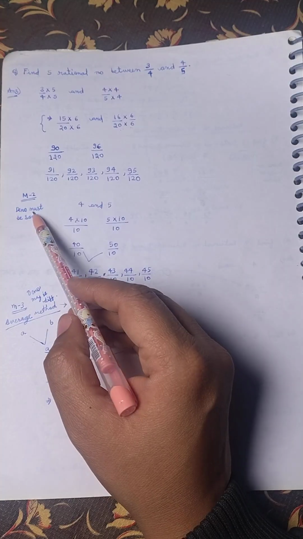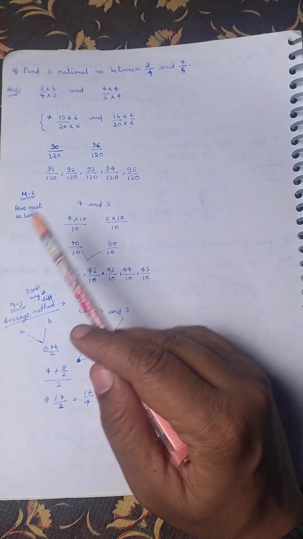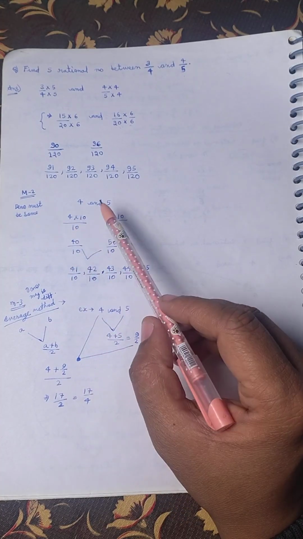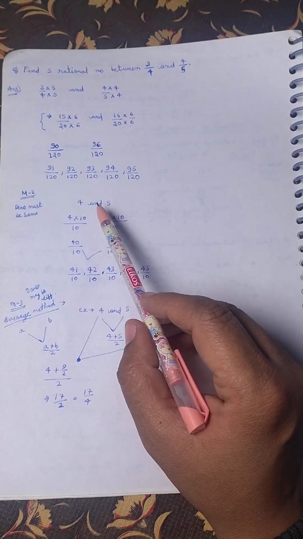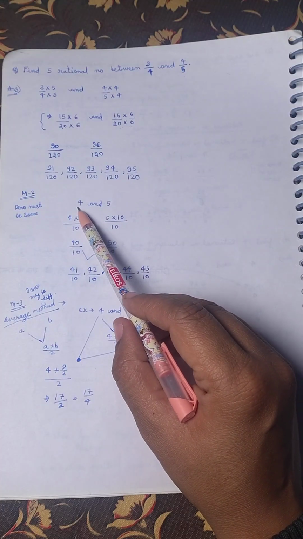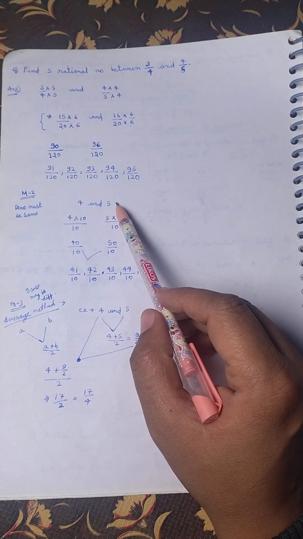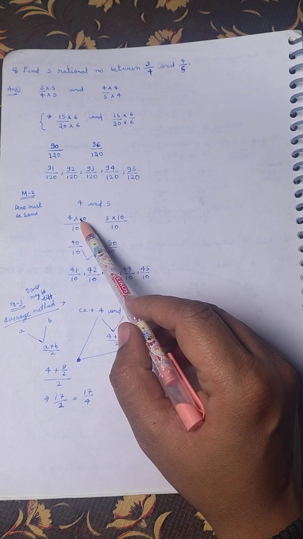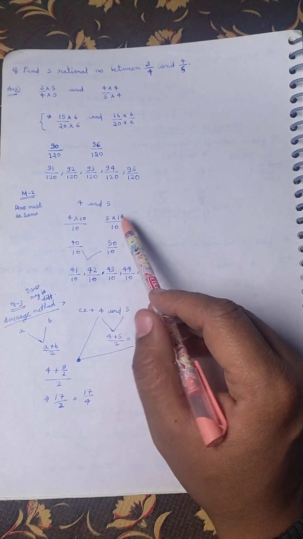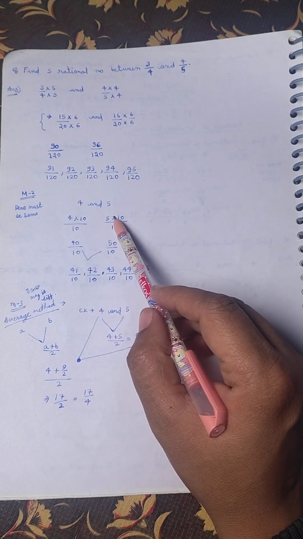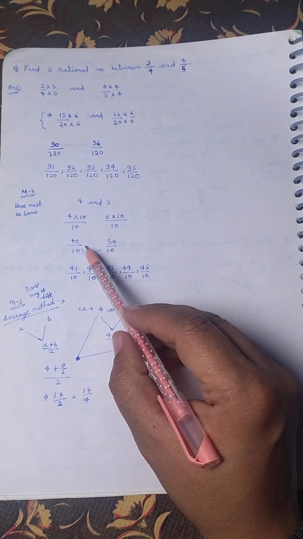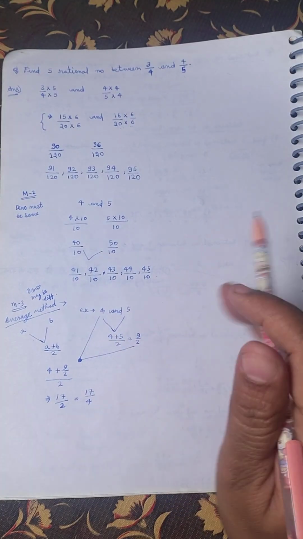Method 2. In the second method, the denominator must be the same. So what we will do is, let's say we have to find rational numbers between 4 and 5. We will simply multiply by 10 and divide by 10, and again multiply by 10 and divide by 10. We will get 40 upon 10, 50 upon 10. And in between we can find the rational numbers.